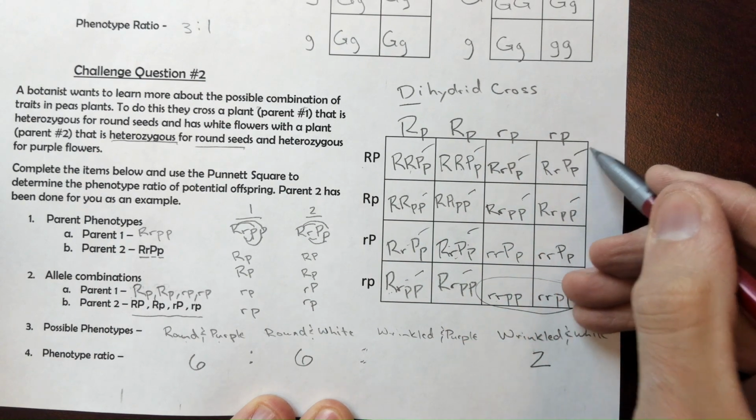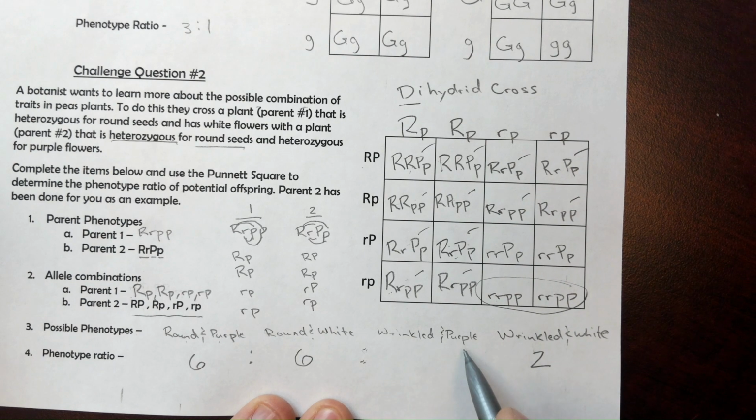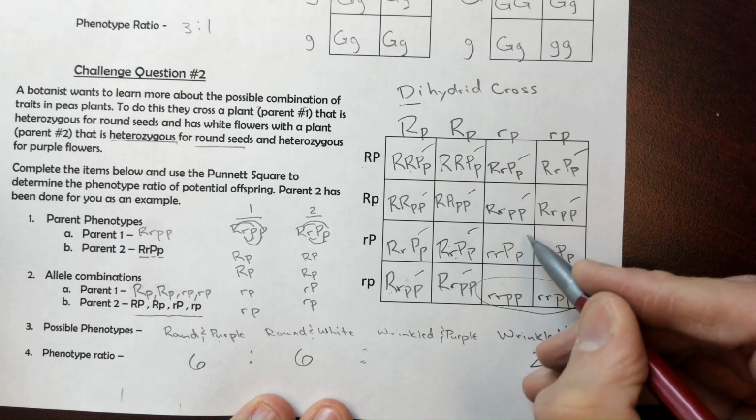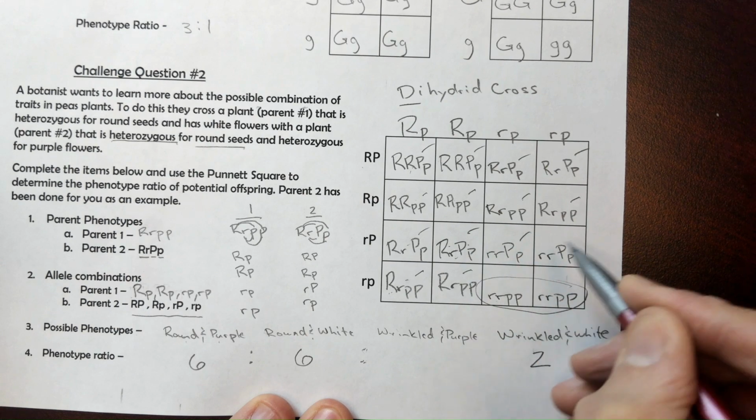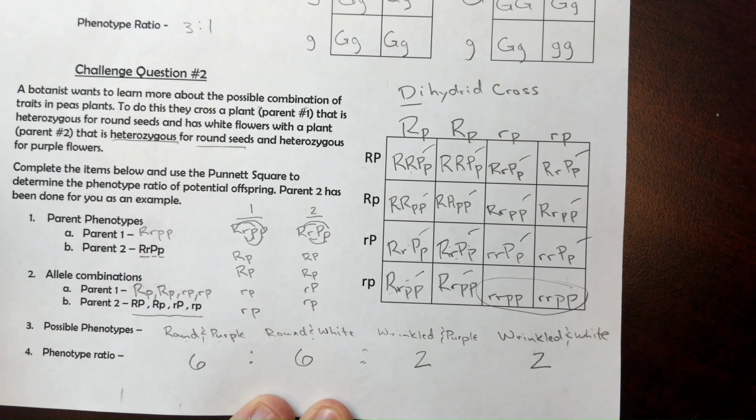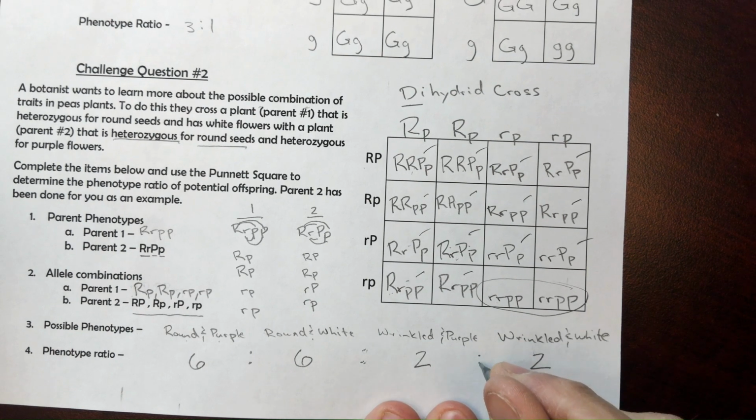We've also used that one and that one. Okay, so now we're looking for wrinkled and purple. So we're looking for lowercase r's, 2 of them, with an uppercase P. That is only seen here and here, so that is 2. All right, so our final phenotype ratio is 6 of them round and purple, 6 round and white, 2 wrinkled and purple, 2 wrinkled and white.